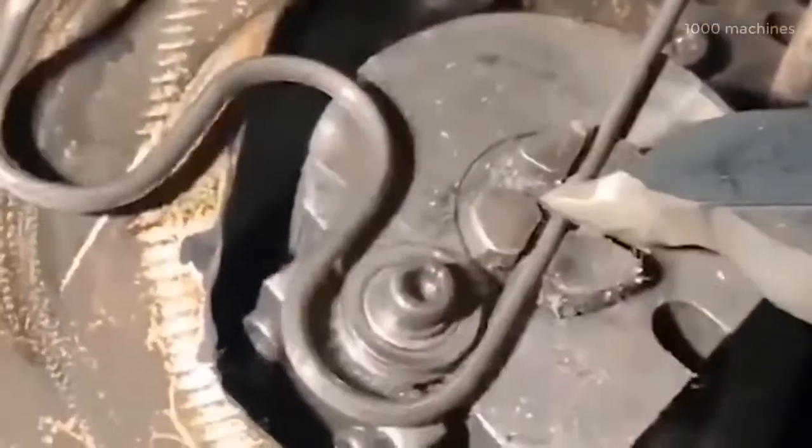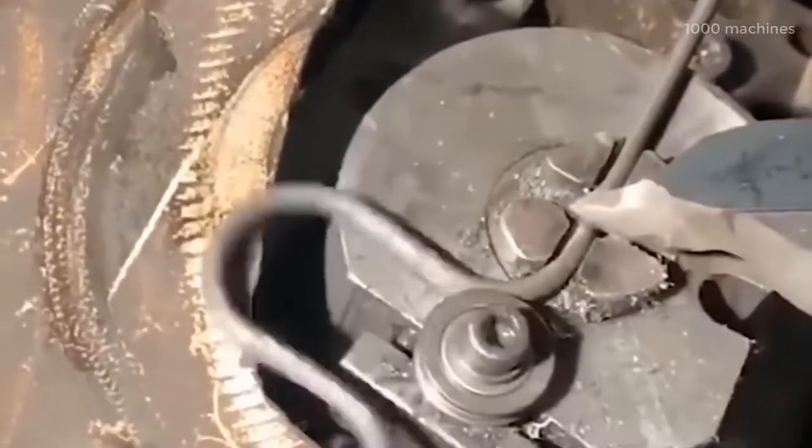This is the process of producing springs for making a bed mattress. To do this, metal rods are bent in the form of a spring.